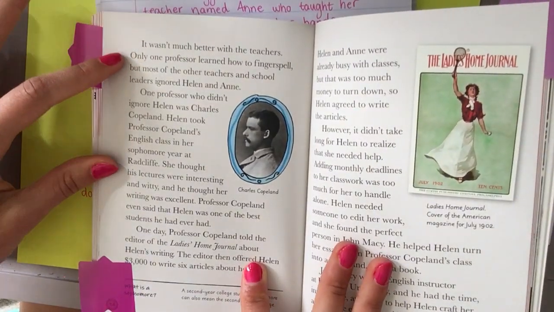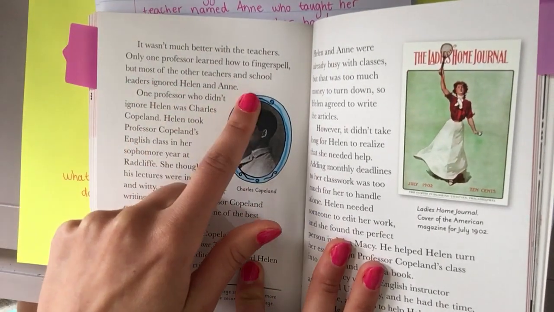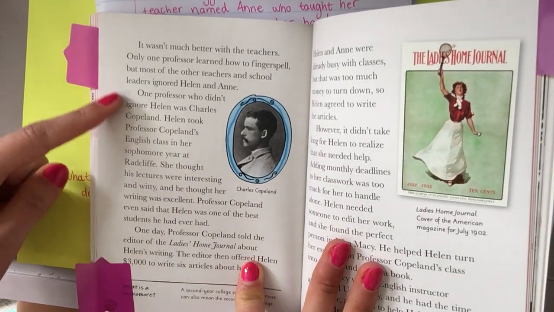It wasn't much better with the teachers. Only one professor learned how to fingerspell, but most of the other teachers and school leaders ignored Helen and Anne.